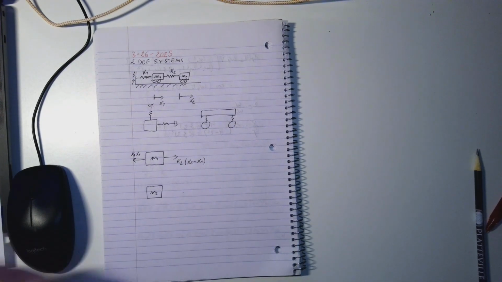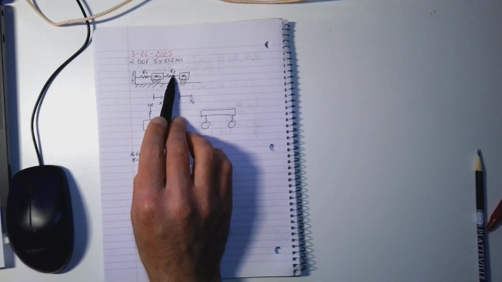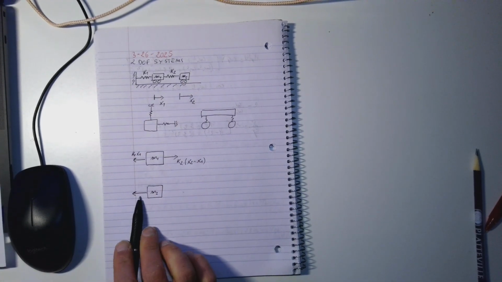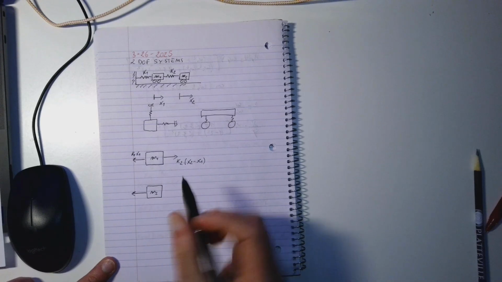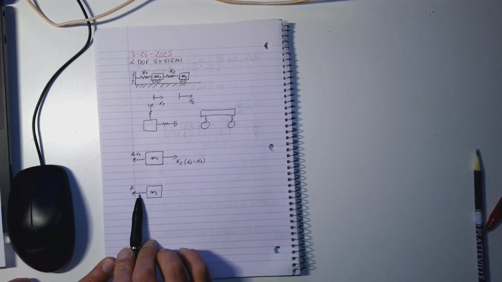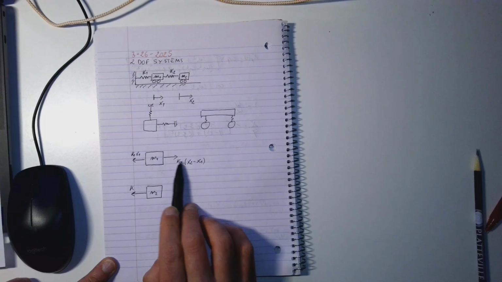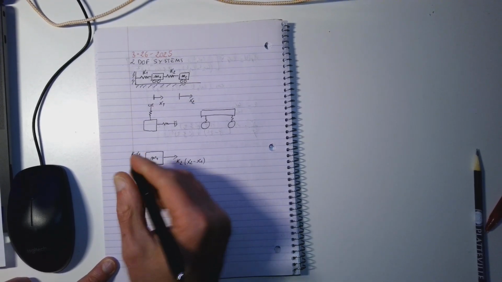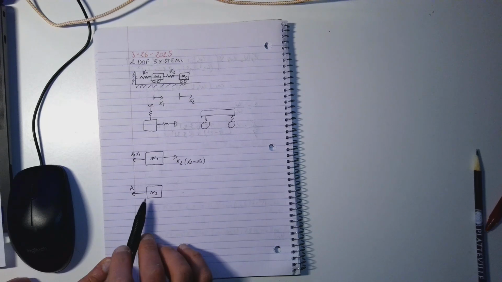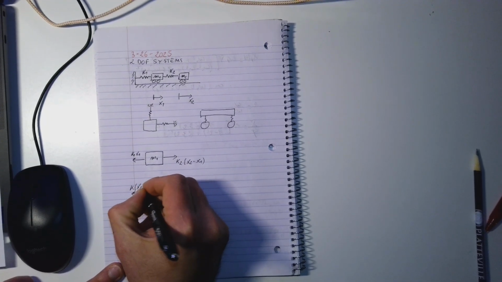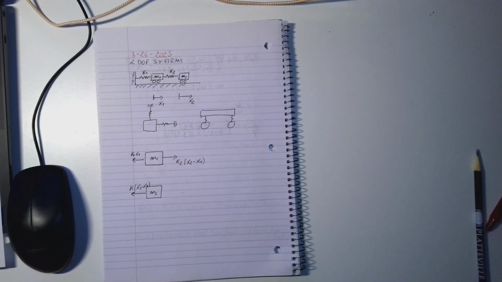We have only the force from spring K2. Even in this case, of course, this force must be equal and opposite to this force here. So we'll have K2, and since we already included the opposite direction, we'll have x2 minus x1.